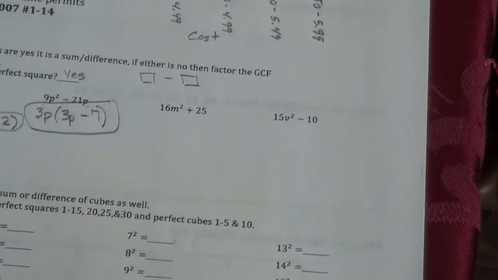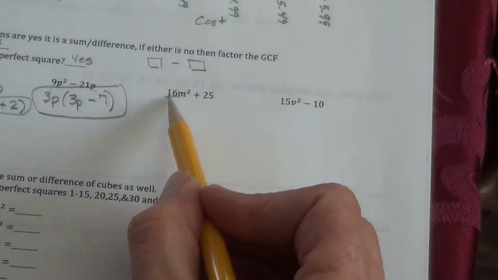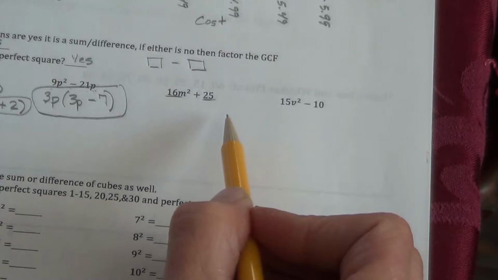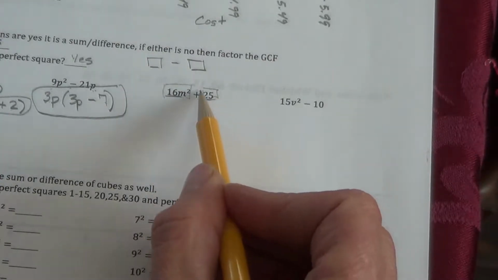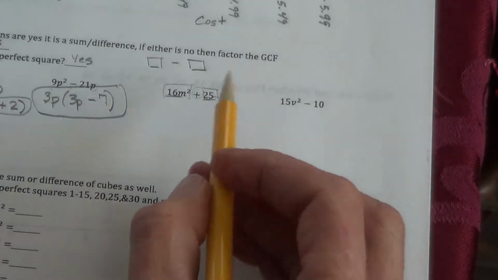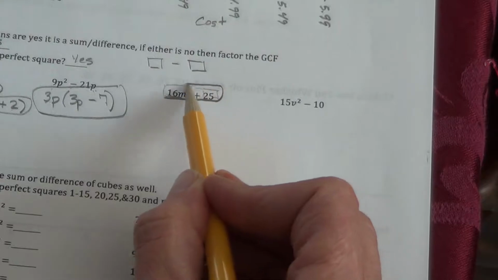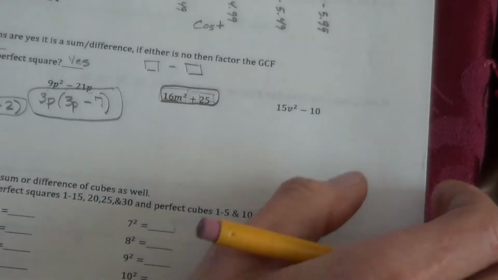On the next one, I can't think of anything that I can pull out of 16 and 25. They are perfect squares, but they're not a difference. So I can't do the difference of two squares pattern. So I can't see anything that I can do there to simplify it. I just circled that as my final answer.